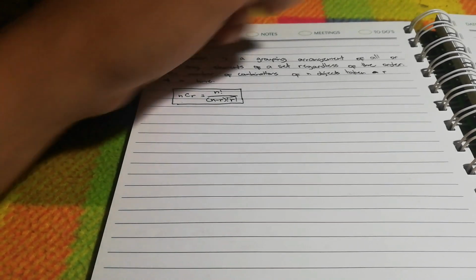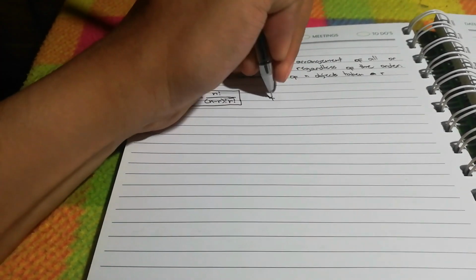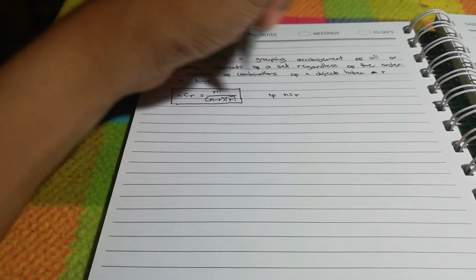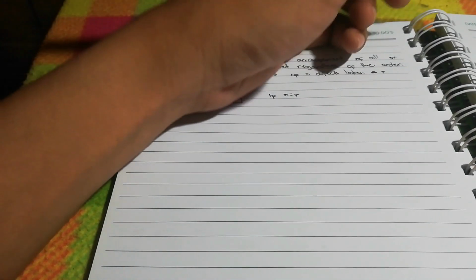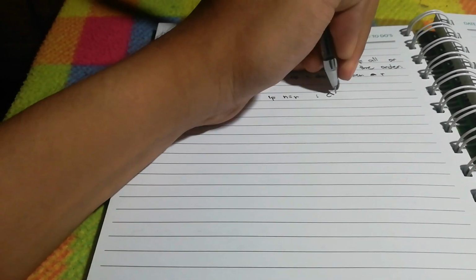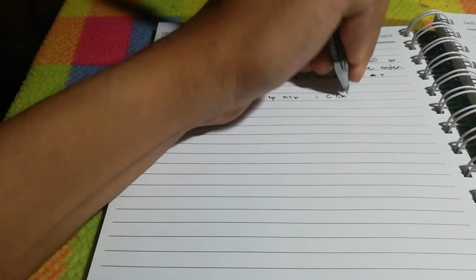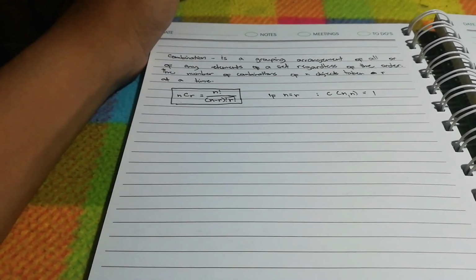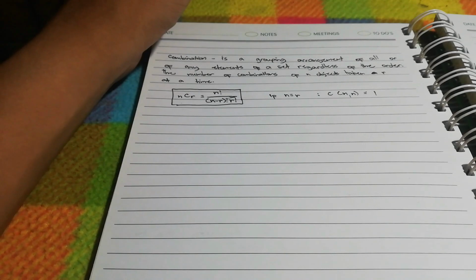We also have a condition: if n is equal to r, meaning the numbers are the same, then the combination of n taken n will automatically equal 1. That's the condition.